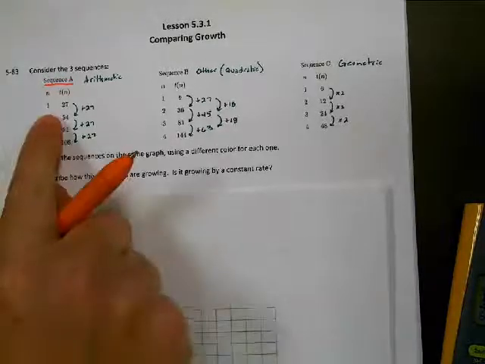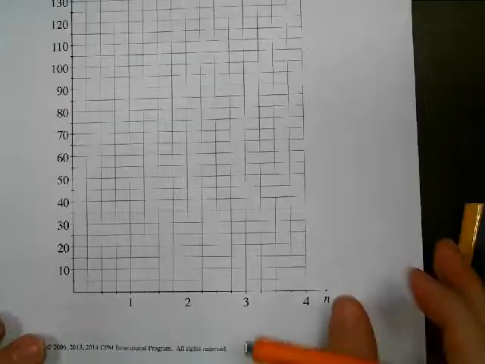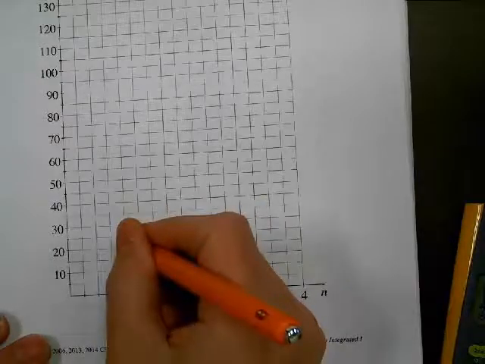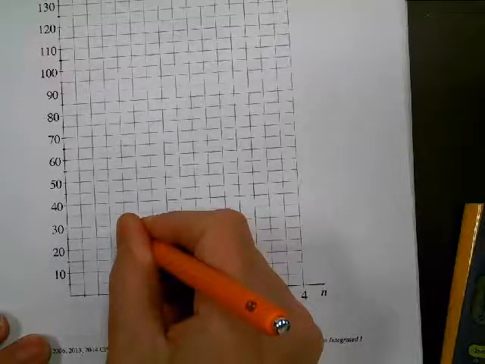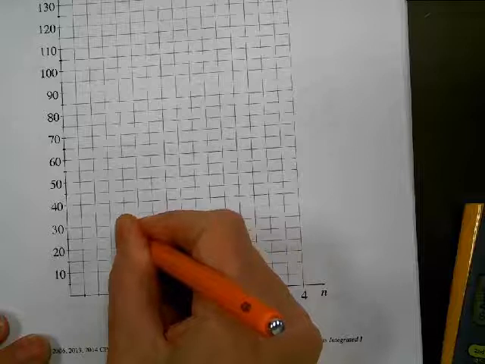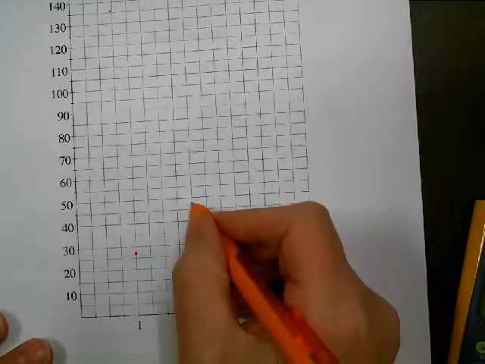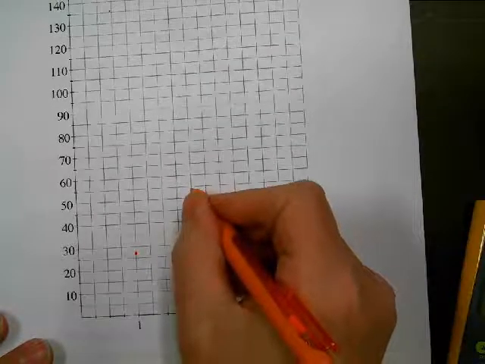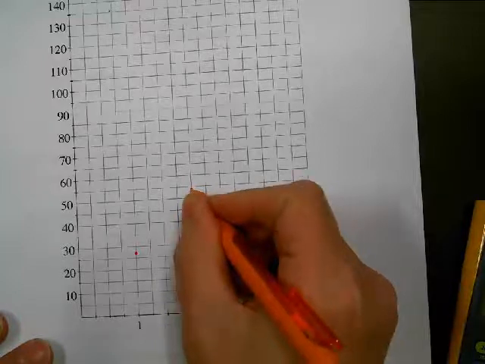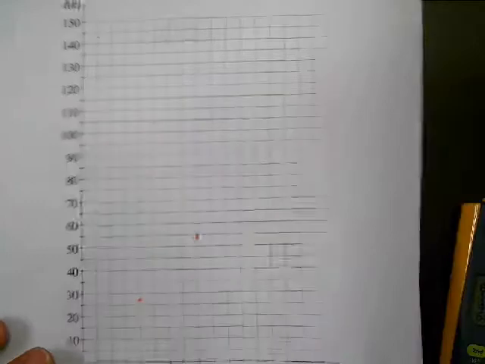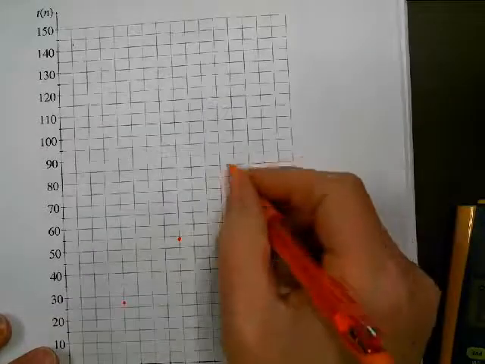So 127 is my first one. So I'm going to go to this graph. You'll find this graph in the resource page. So 127, let's see, this is 25, 26, 27, I'm going to call this. So there's 127. The next one is 254. 254, this is 55, so 54 is right below it. Next one would be 381.